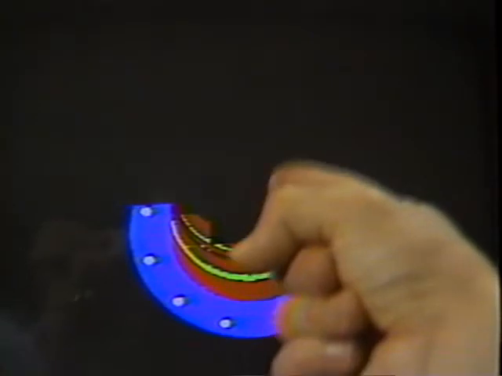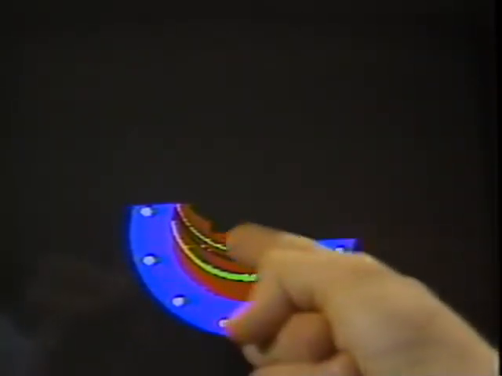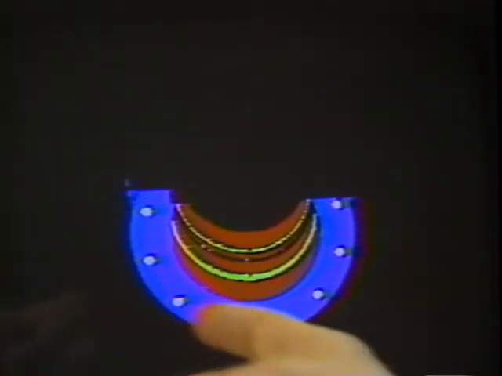Again, you can see much more clearly the internal portion of the valve coming into view along with the flanges. And you're beginning to see that you'll be able to look right through the valve from this rotated perspective.